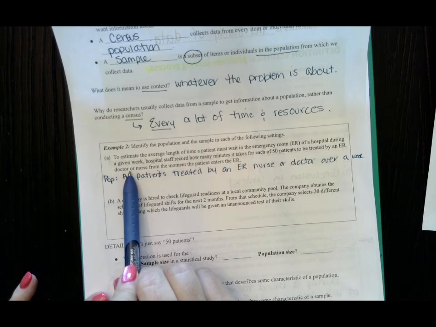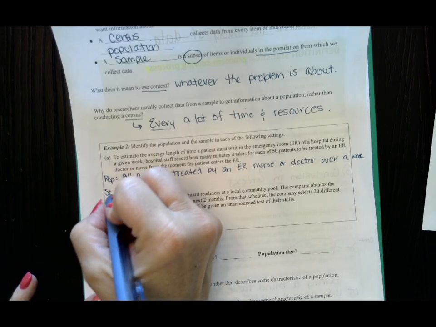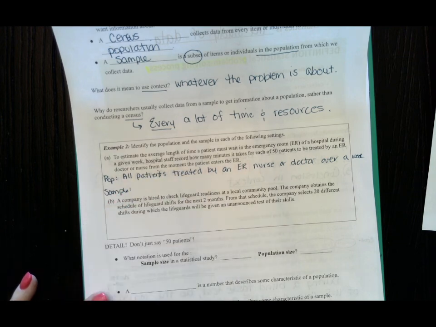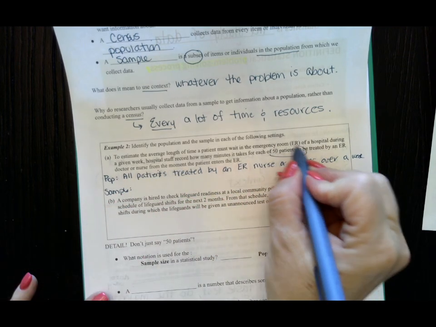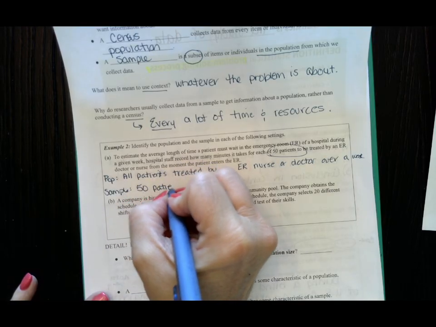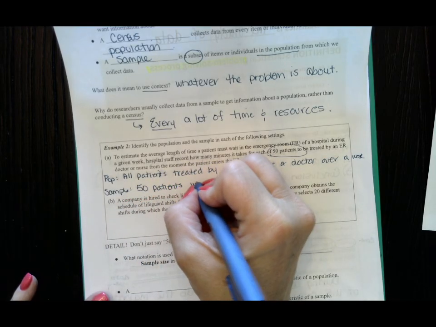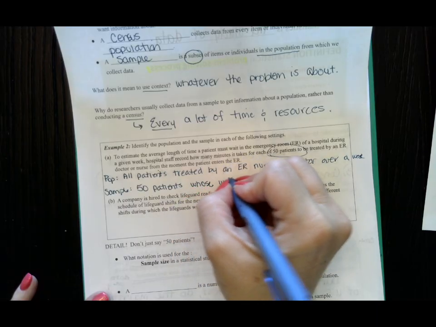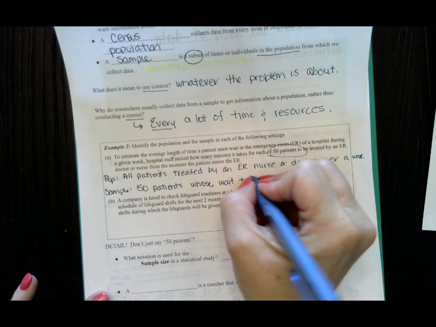Okay, so what is my sample? And my sample would be, it tells me right here, we looked at only 50 patients, so 50 patients whose wait times were recorded.